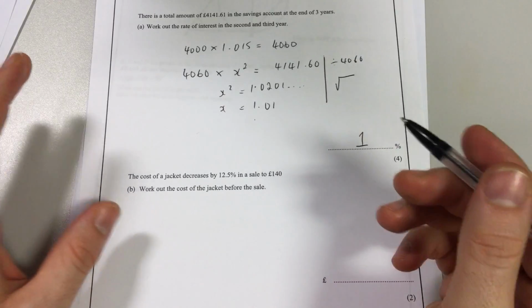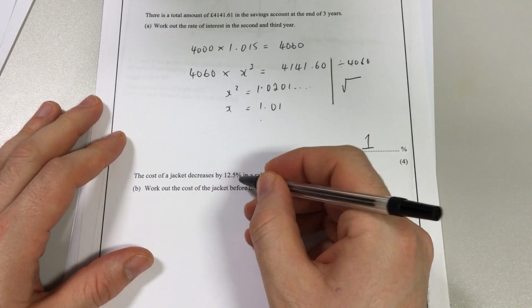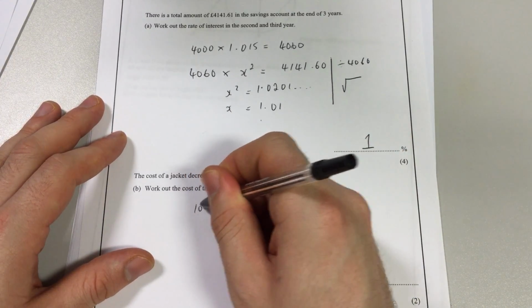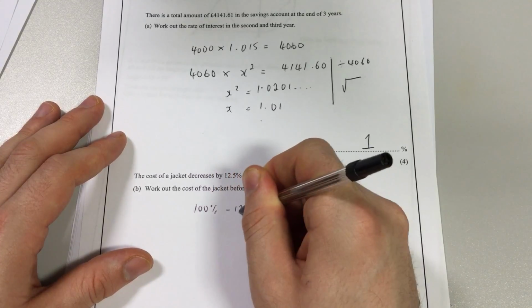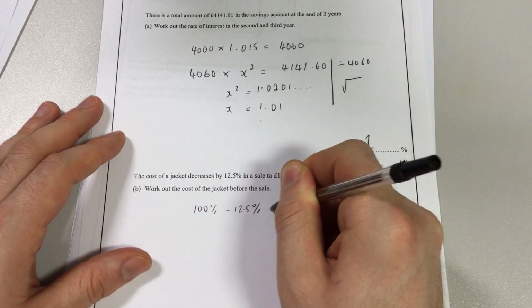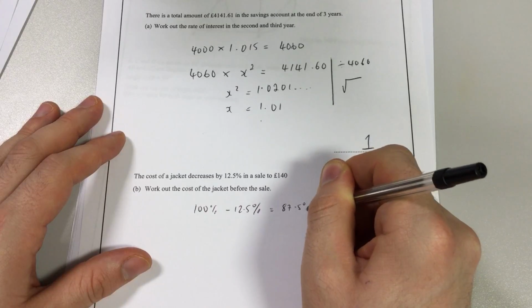The calculator way is a little bit easier. So we're just going to have a look. So we had 100% and we are going to take away 12.5%. That is going to leave 87.5%.